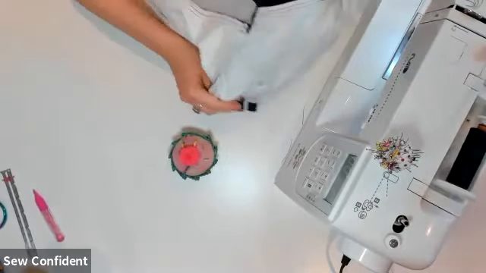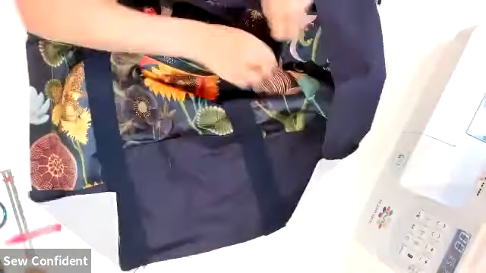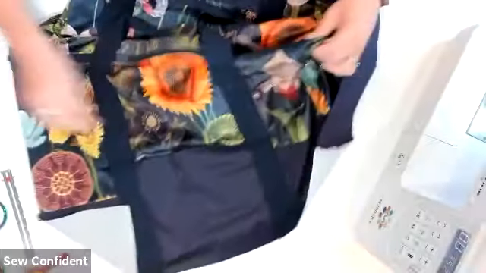Okay, one side done. That looks perfect. Happy with that. Right, this side. I'm just going to start.